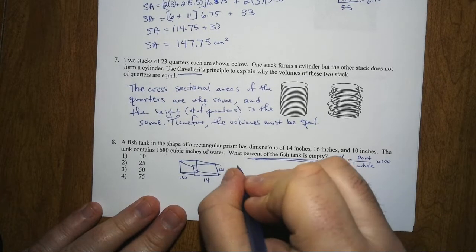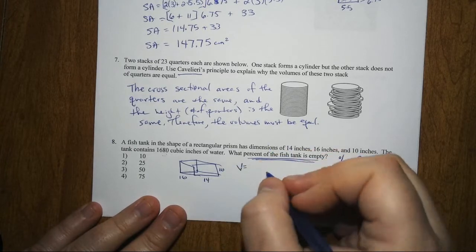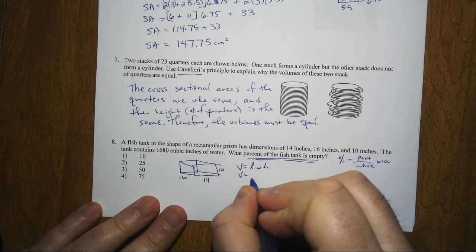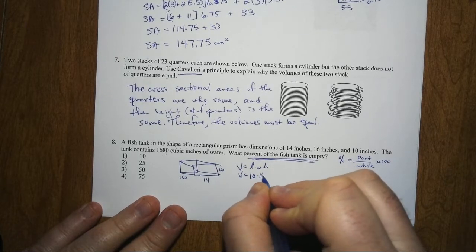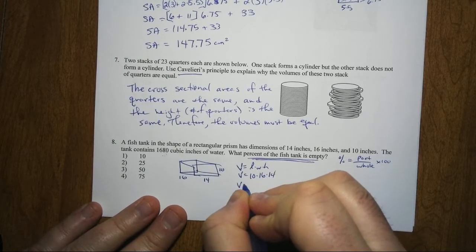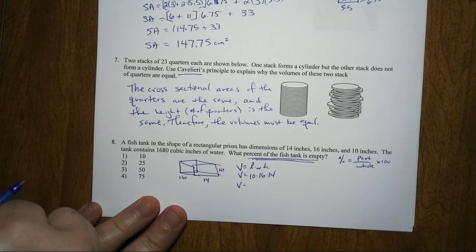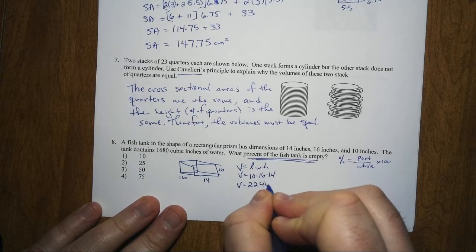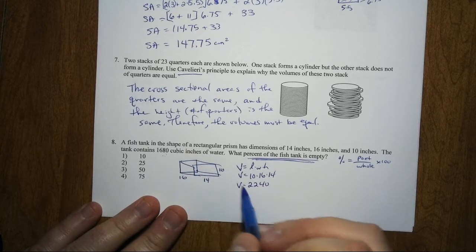So let's do the first. Let's check the volume and see if this thing is full. So it's length times width times height, area of the base times the height. So 10 times 16 times 14, and we're going to get 2,240. So obviously this is not full, right?